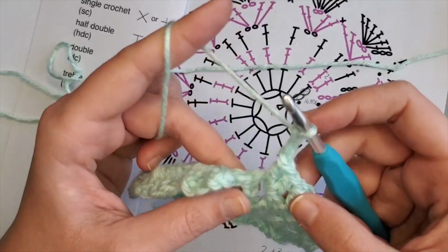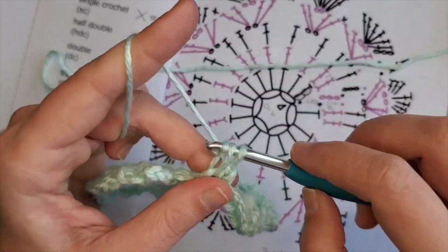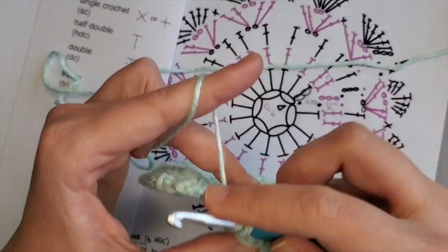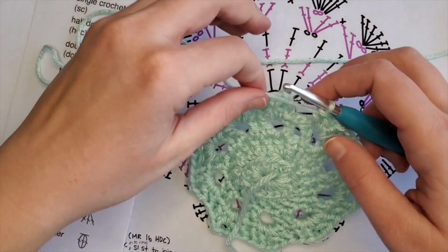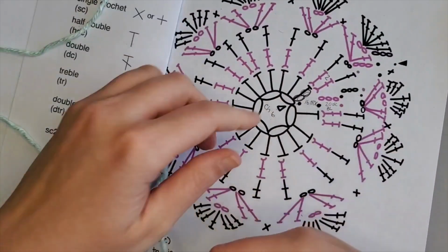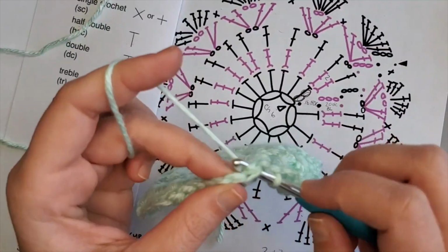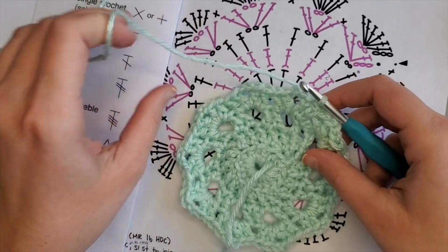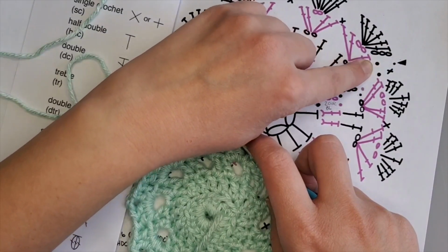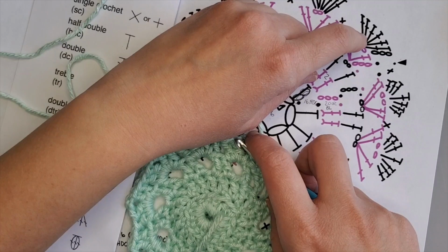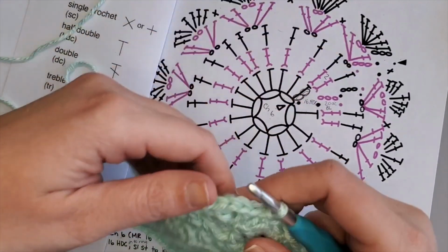Chain 2, and then 1 and 2, and there you have your fourth row. All right, now that you've done that, you're going to do your slip stitch into the top of the stitch. And now we've joined our round together. And now we're going to be doing another slip stitch. And then we're going to be doing 7 double crochets into the chain space this time.